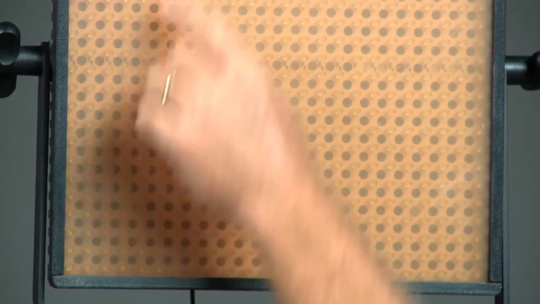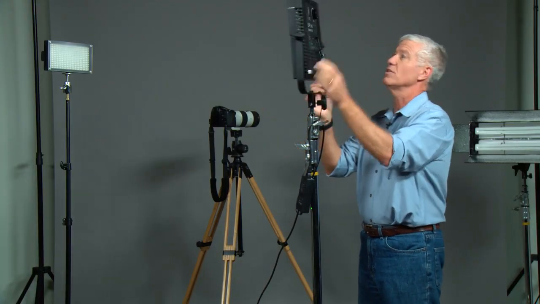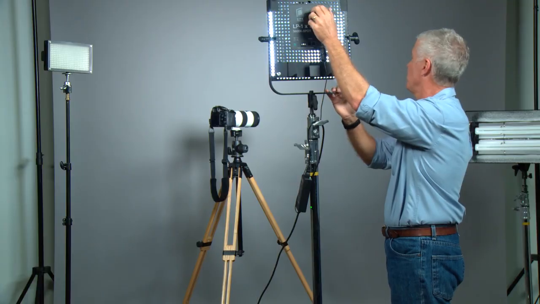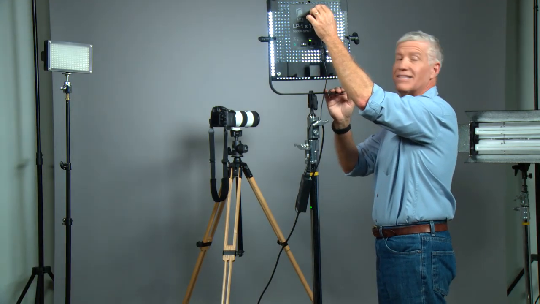There are 1,000 little LED light bulbs on the front surface. Each individual light bulb doesn't put out that much power, but when you put 1,000 together in a small space, you really do get some kick. Let me go ahead and turn this around, and we'll point it at our camera again and show you what the light looks like. Wow.